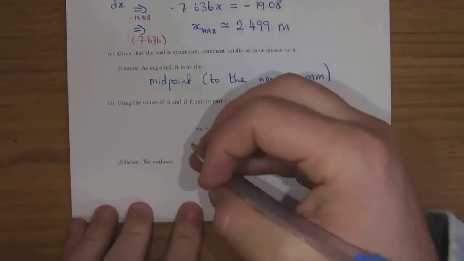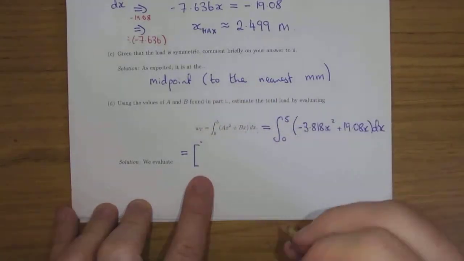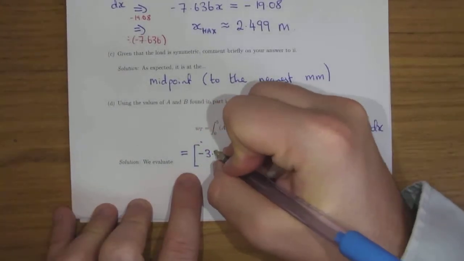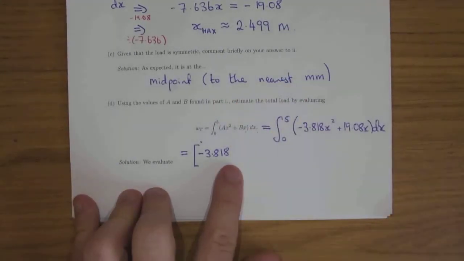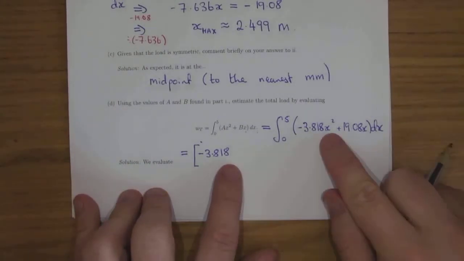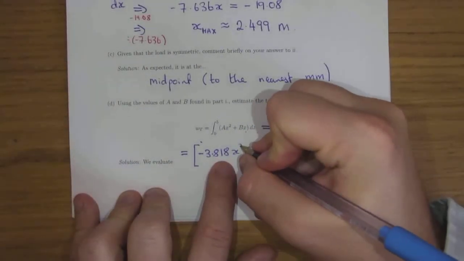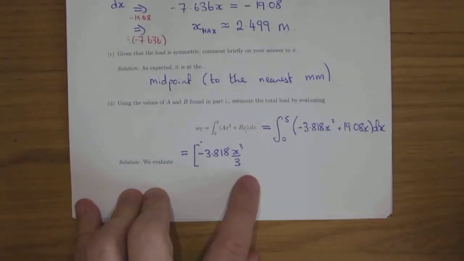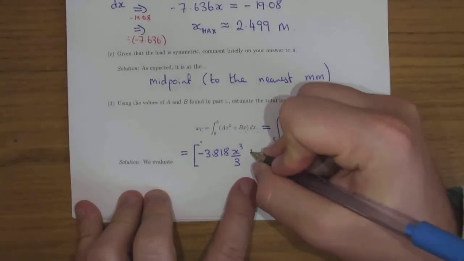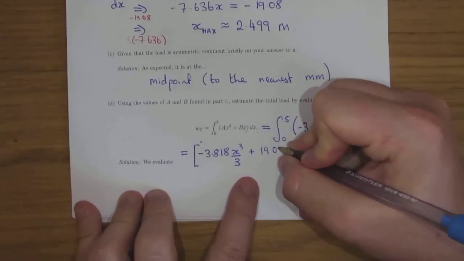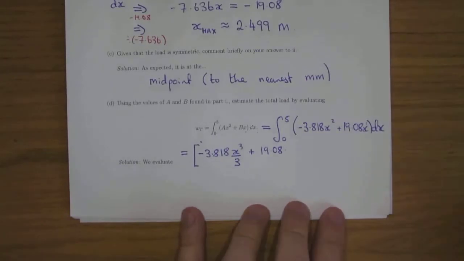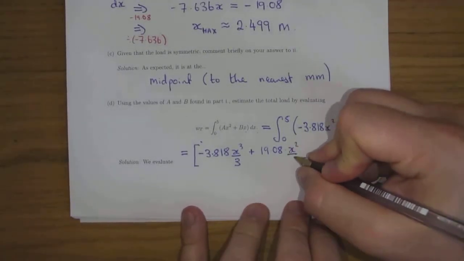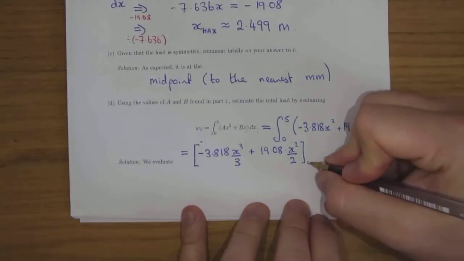So I'm going to fix, we do these square brackets, fix the constant minus 3.818. And the antiderivative of x squared, well, you can go into your tables. I mean, you can figure this stuff out. It's not going to be an exam situation. The antiderivative of x squared is x cubed over 3. Add 1 to the power, divide by the new power. We'll see this in the next chapter as well. Plus 19.08. And what about x? What's the antiderivative of x? Well, if you can't remember, you can say that x is x to the 1, and so it'll be add 1 to the power, x squared over 2. And we're going from 0 to 5.